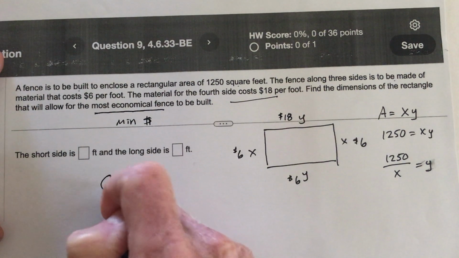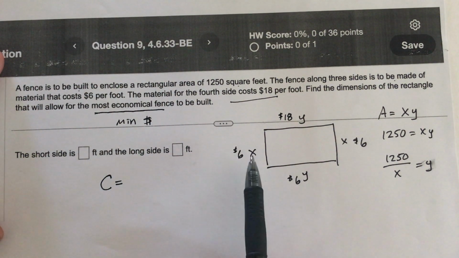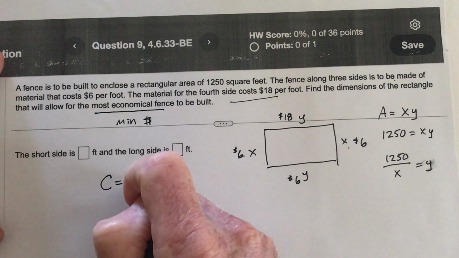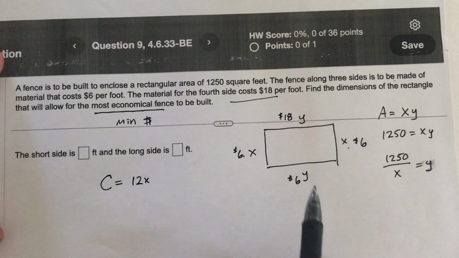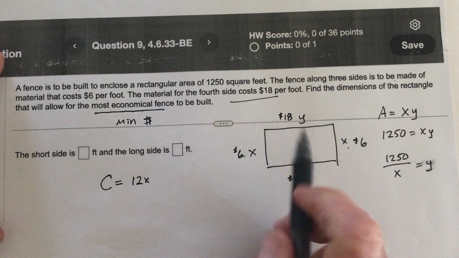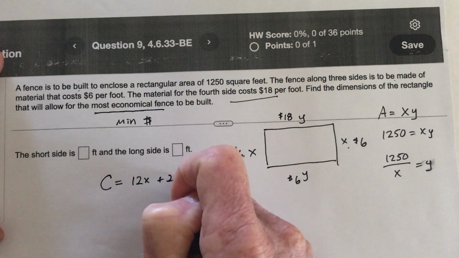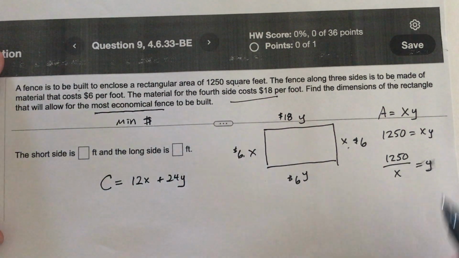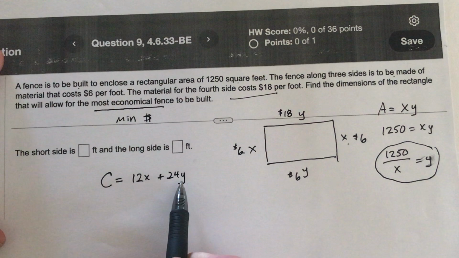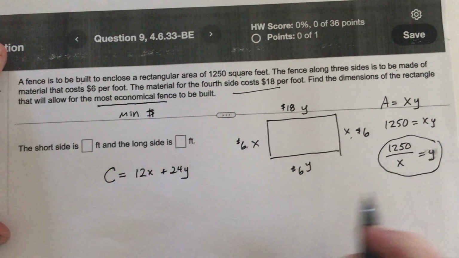So for the money or the cost, there's a 6x and a 6x, so that's 12x's. And then there's a 6y and an 18y, so these two together are 24y. And then that's where we use this in place of y. So this y is going to get replaced with this fraction.